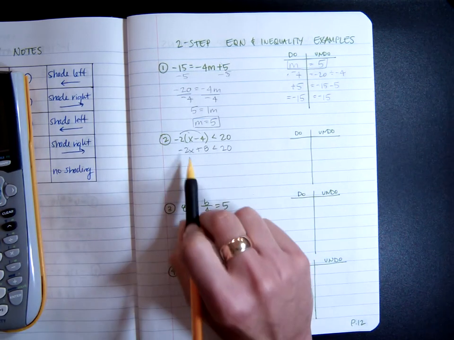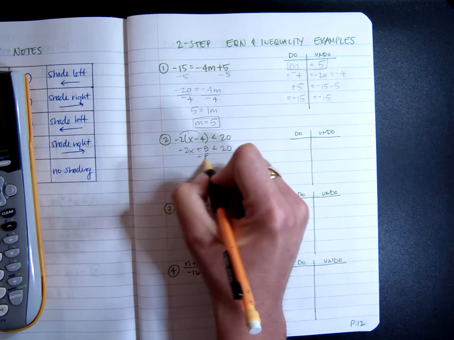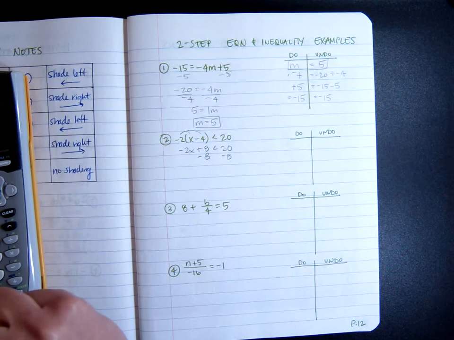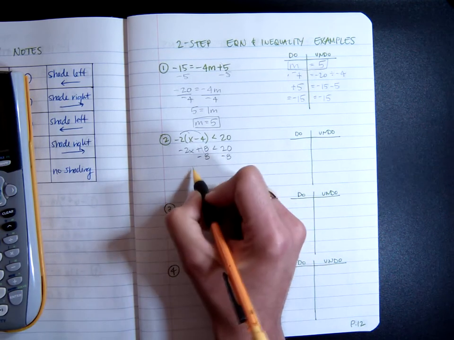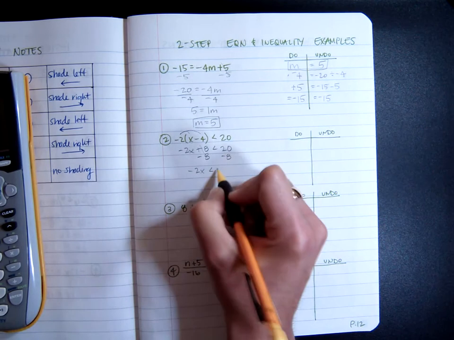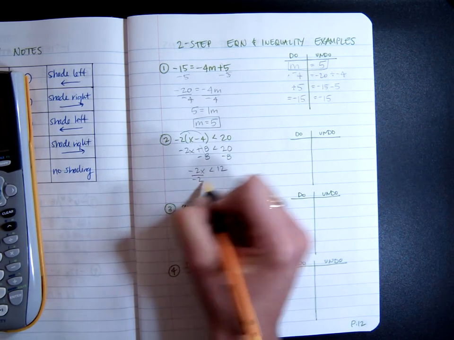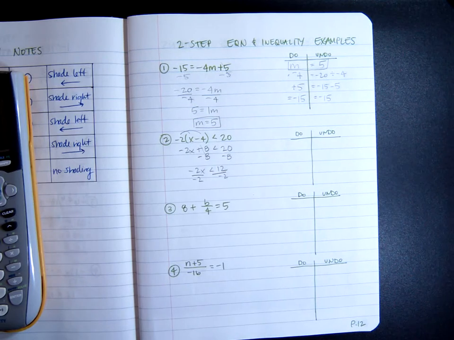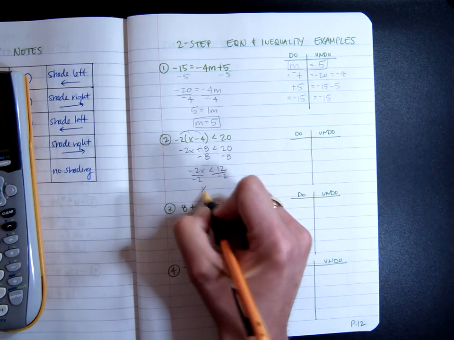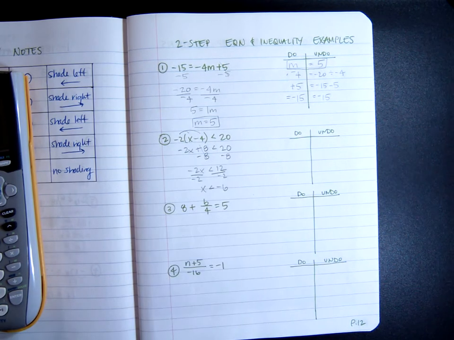Now I can undo any addition or subtraction, so I'm going to subtract 8 from both sides. That gives me negative 2x is less than 20 minus 8, which is 12. And then I'm going to divide both sides by negative 2. And that gives me x is less than negative 6.